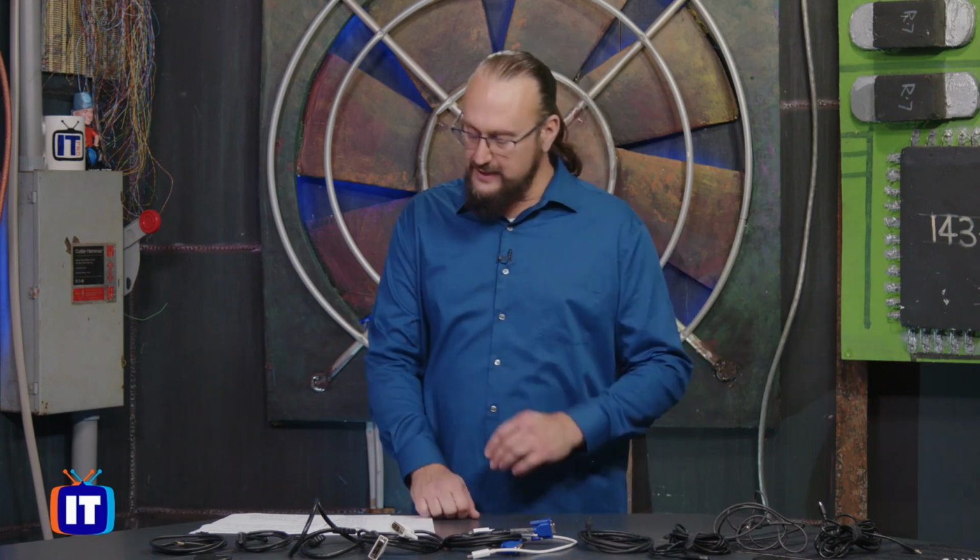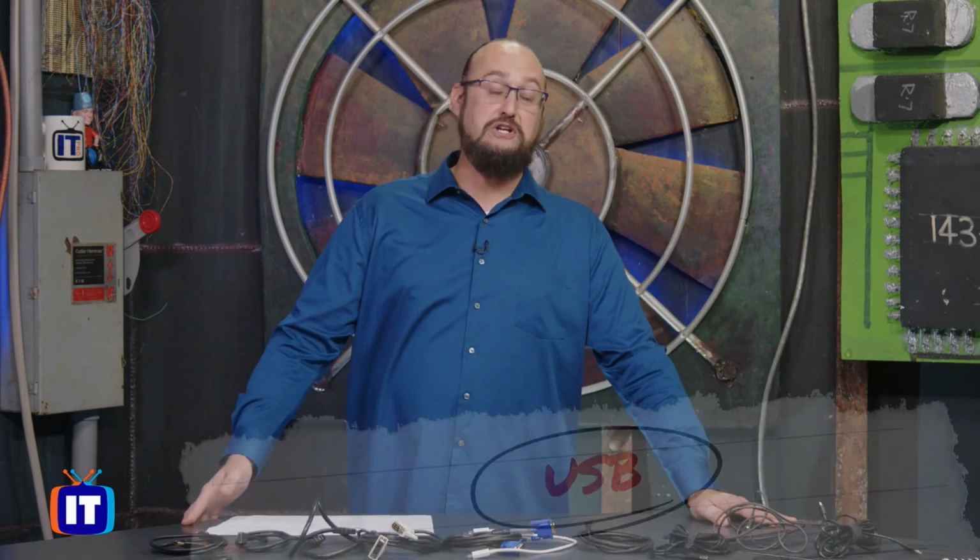So let's talk about a tried and true oldie but goodie, and that's something known as the Universal Serial Bus, or USB for short. This is a long time standard. This standard has gone through many revisions.